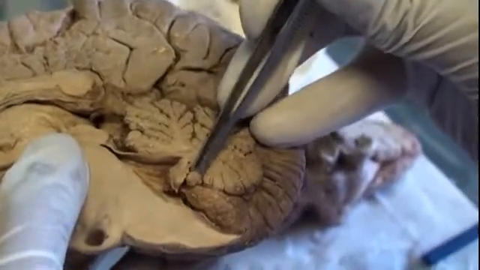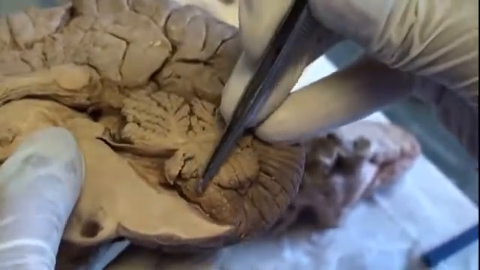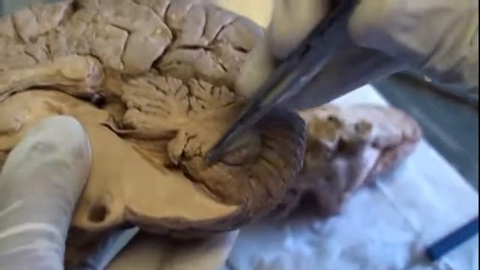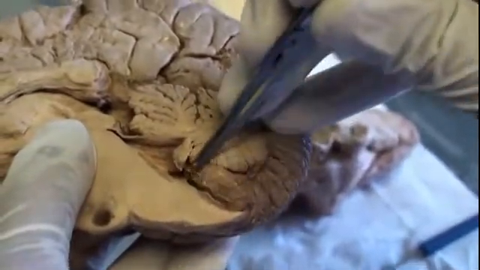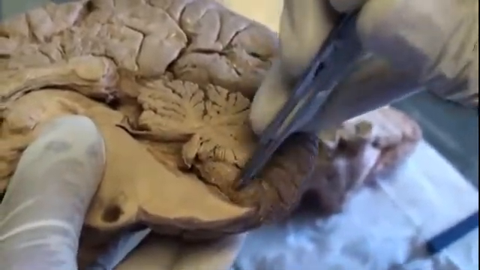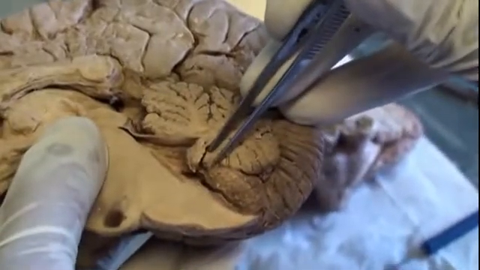Now, if you look at the uvula, just adjacent to that part of the cerebellar hemisphere, this is the cerebellar tonsil. The cerebellar tonsil is a lobule of the hemisphere which is adjacent to the uvula in the vermis.